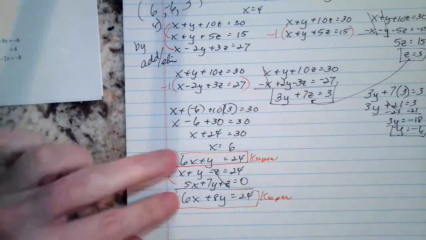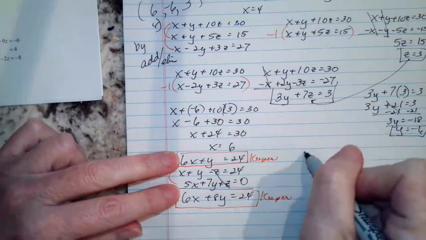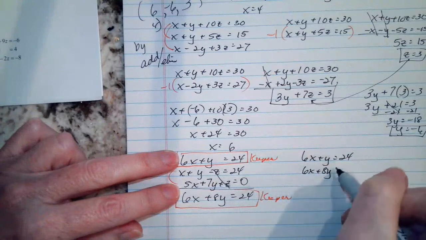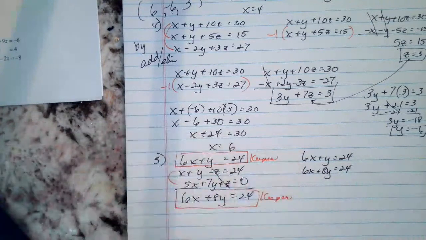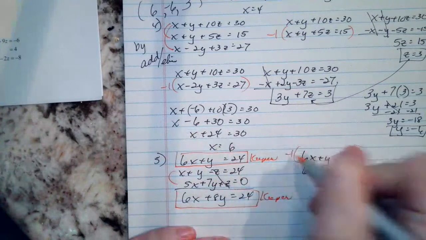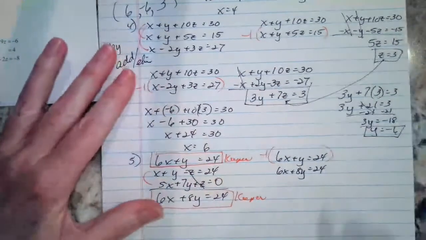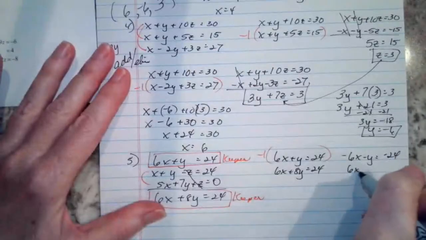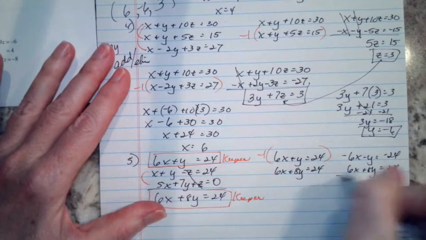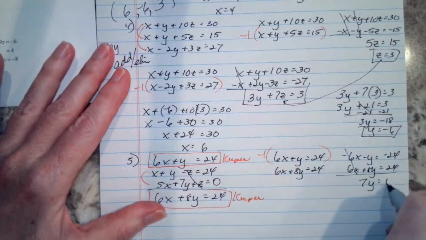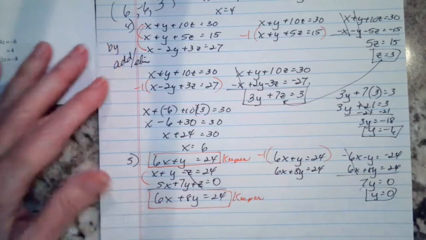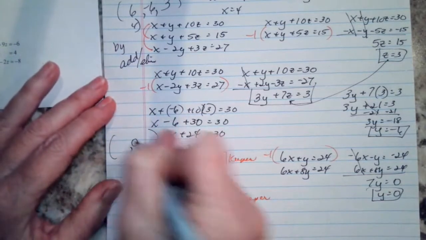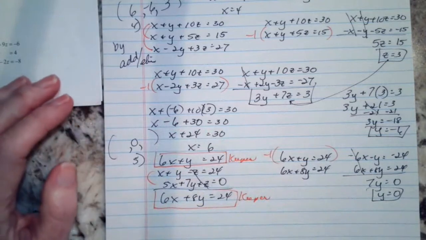Okay. And now that's going to be lovely because these two already have, let me just bring them over here together. 6x plus 8y equals 24. You can kill the x's, no problem. Just multiply either one of the equations by -1. So sometimes you end up with a pretty easy thing. We got 7y equals 0. So y equals 0. So we've got one of our variables, 0 there in the middle.